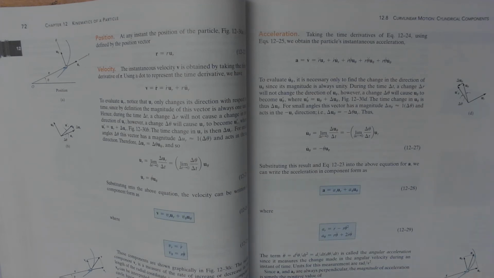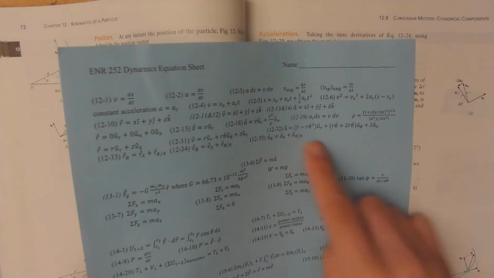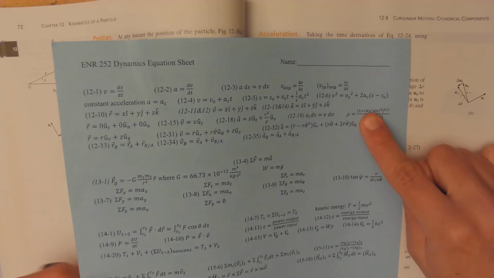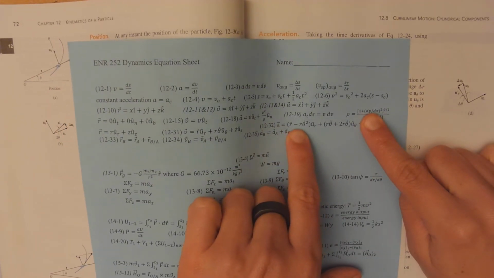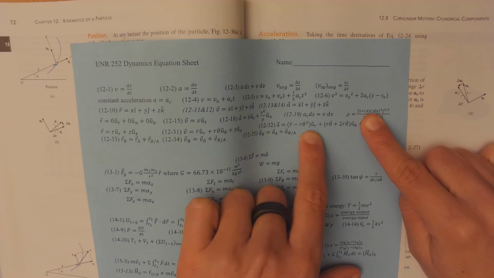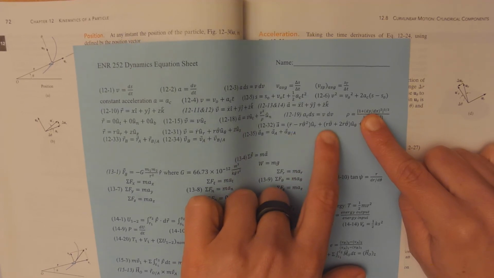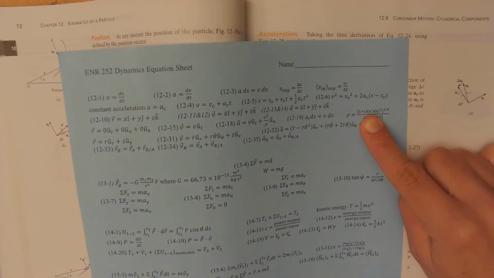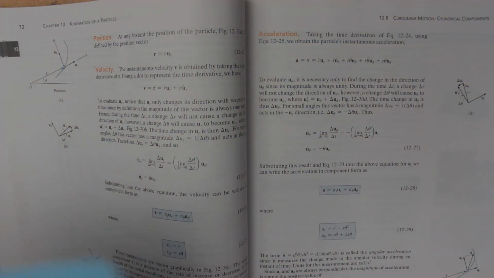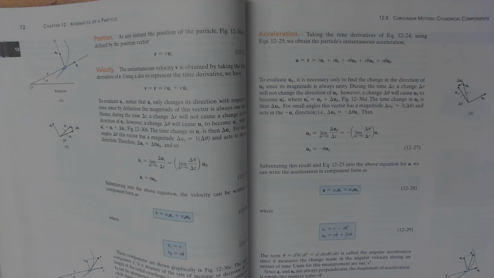And so if we look at our acceleration equation, ignore the z component now, and we have r double dot minus r times theta dot squared for the radial component, and r times theta double dot plus 2 times r dot times theta dot in the transverse direction, and you can see that from the derivation on the page there.